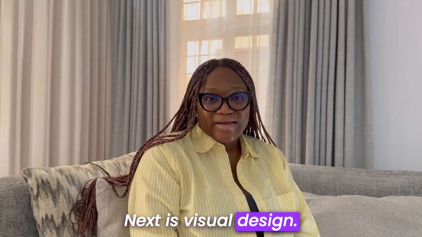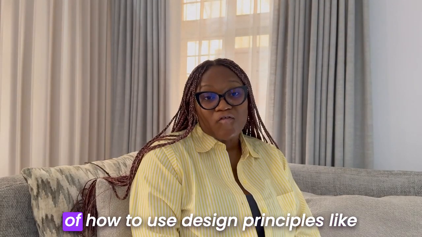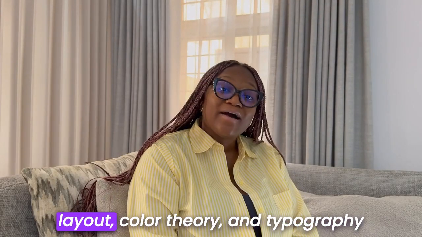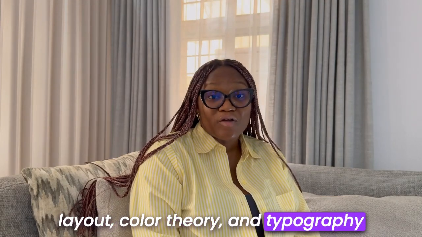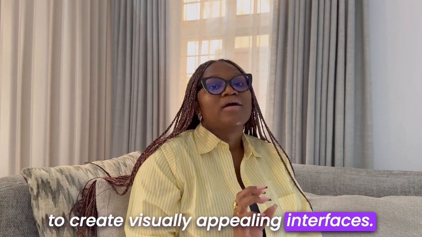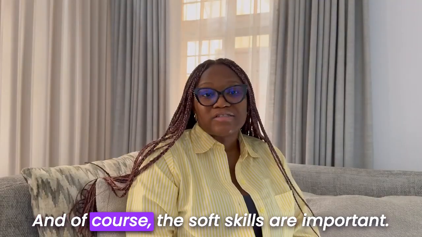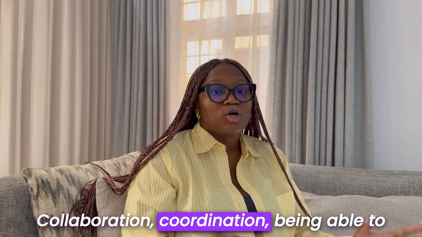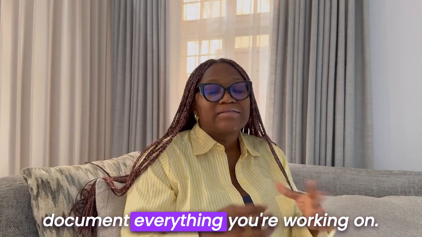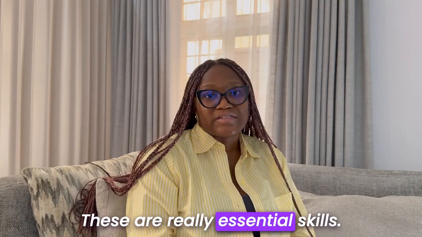Next is visual design. You need to have a great understanding of how to use design principles like layout, color theory, and typography to create visually appealing interfaces. And of course, the soft skills are important. Collaboration, coordination, being able to document everything you're working on. These are really essential skills.